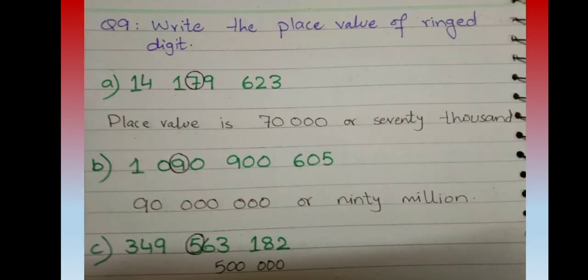Question number 9 is: write the place value of ringed digits. So A part is, 7 is encircled and it's an 8 digit number. We will count the digits on the right side of 7. There are 4 digits on its right side, so we will write 4 zeros on the right side of 7 and we'll read it as 70,000.